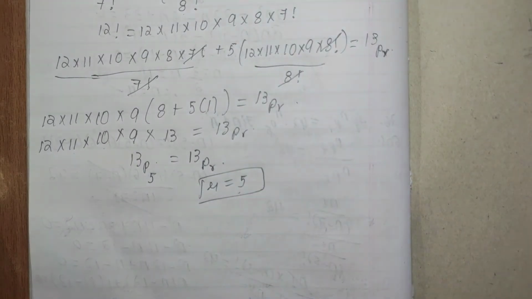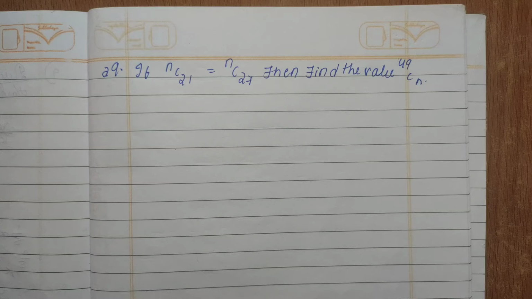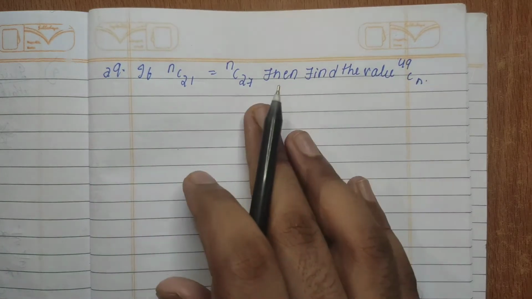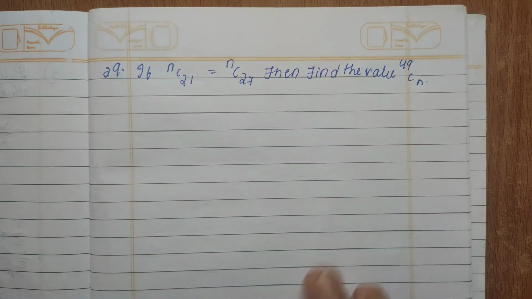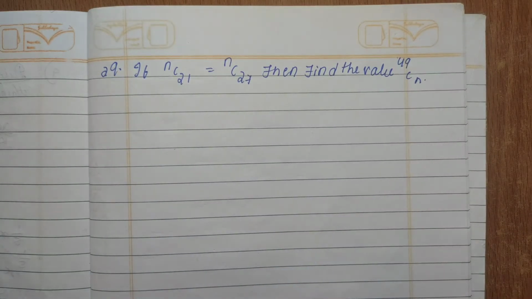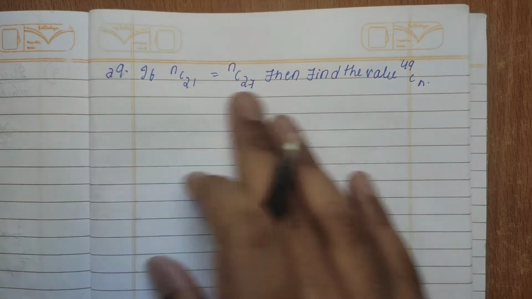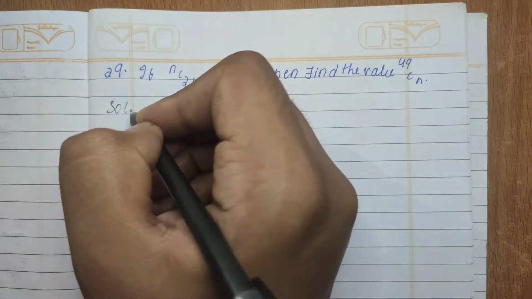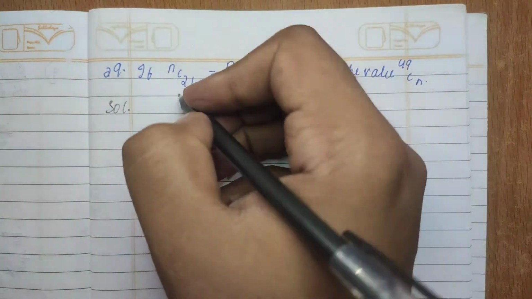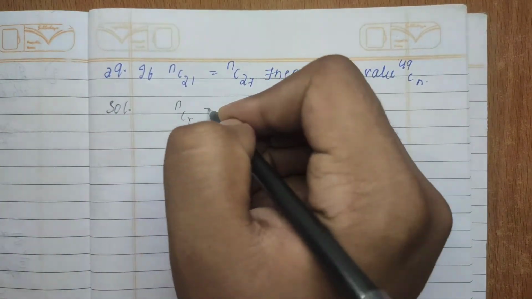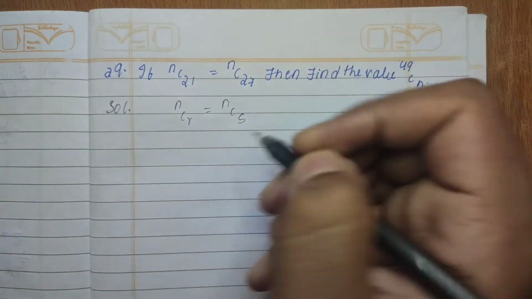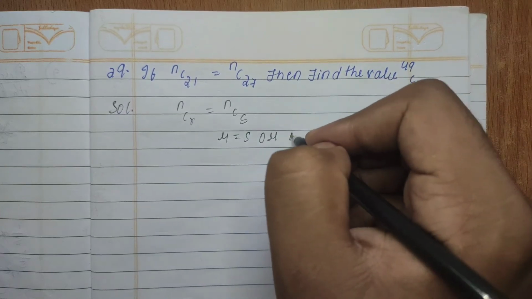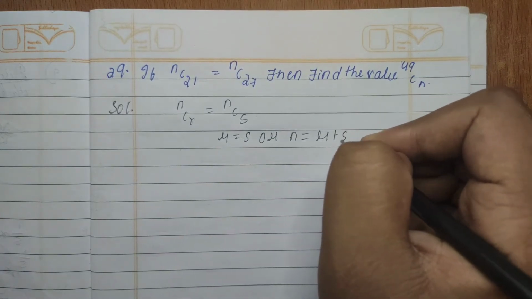That's it. So coming to the next sum, it is given that nC21 equals nC27. Then find the value of 49Cn. So in the previous sums we have solved permutation. From this sum we are solving combination sums. So solution. There is a formula in combination that nCr equals nCs if r equals s or n equals r plus s.